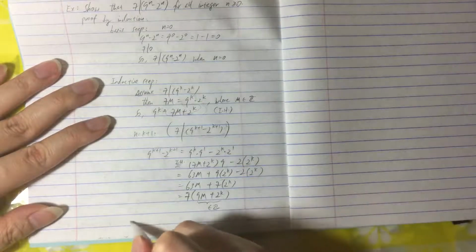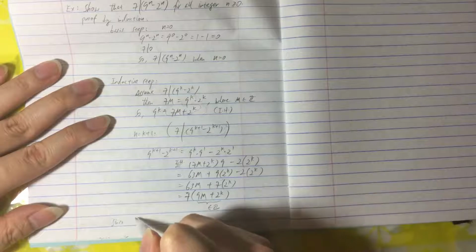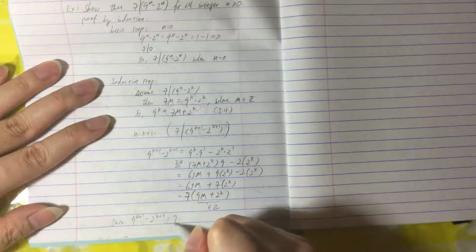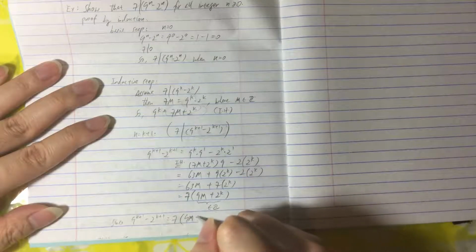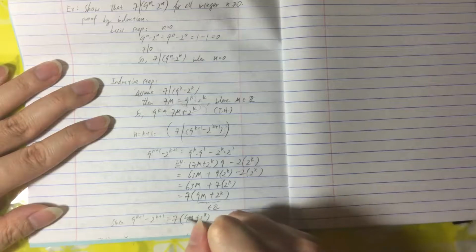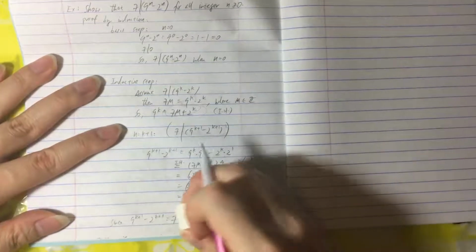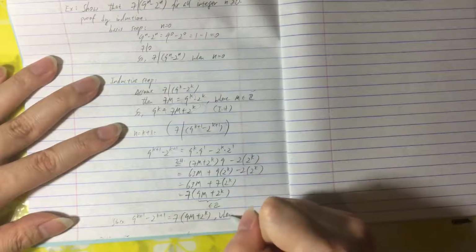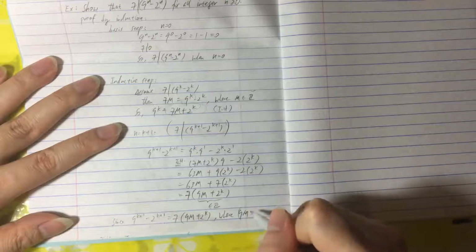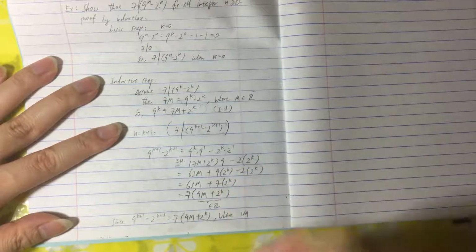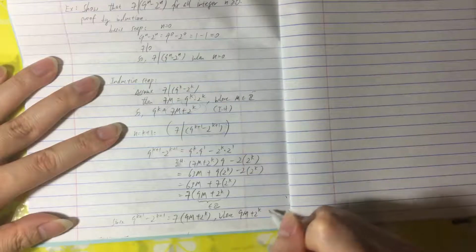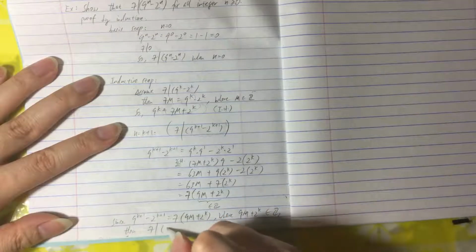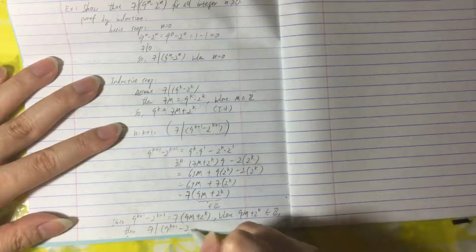Then, since 9 to the power of k plus 1 minus 2 to the power of k plus 1 equals 7 times 9m plus 2 to the power of k, where 9m plus 2 to the power of k is an integer, then 7 divides 9 to the power of k plus 1 minus 2 to the power of k plus 1.